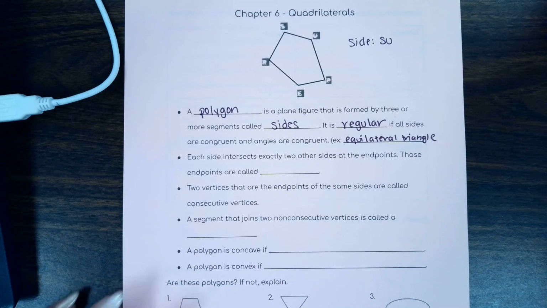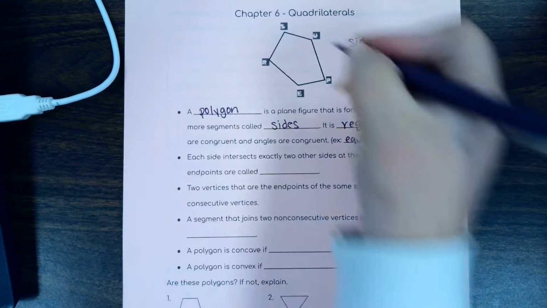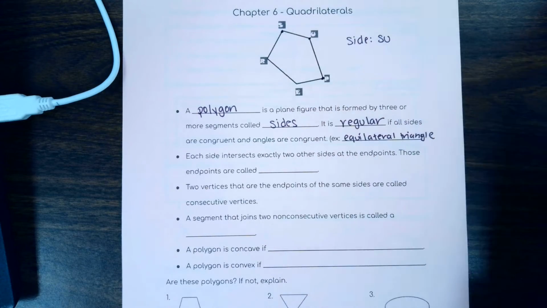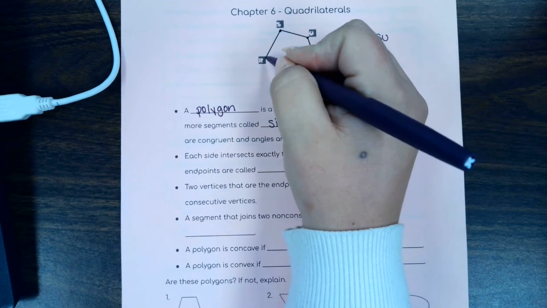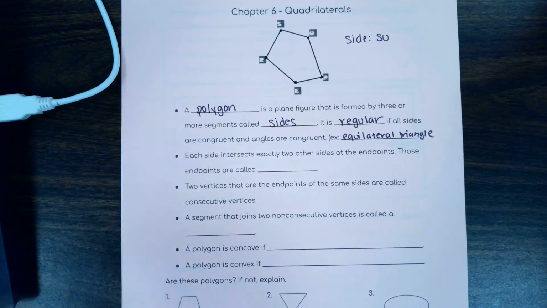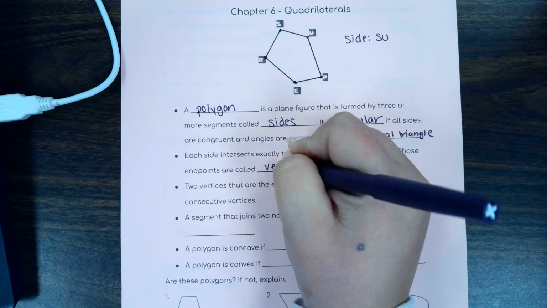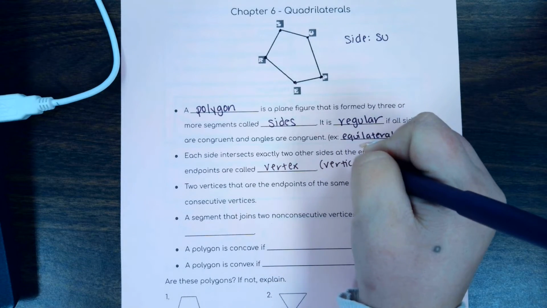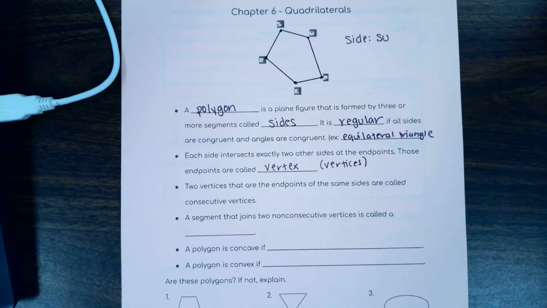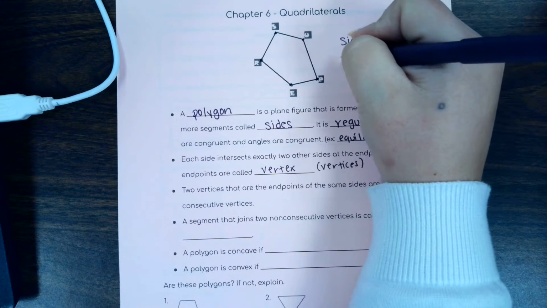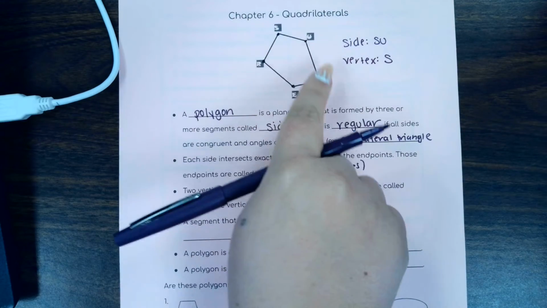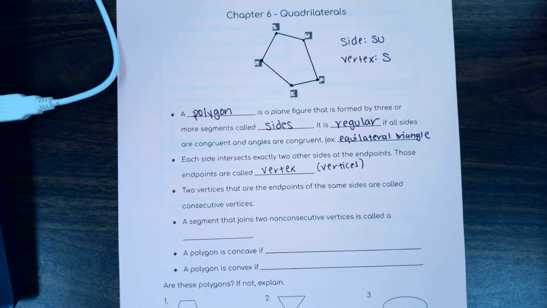In a polygon, each side intersects exactly 2 other sides at the endpoints. So here's an endpoint, here's an endpoint, here's an endpoint. There's actually 5 of them, right, where the sides intersect. And these are called the vertex, or plural vertices. So an example of a vertex in this shape would be S. It's really any of the letters is your vertex.